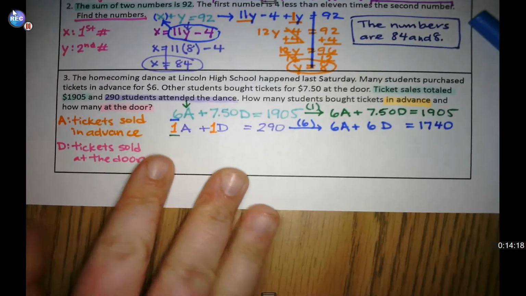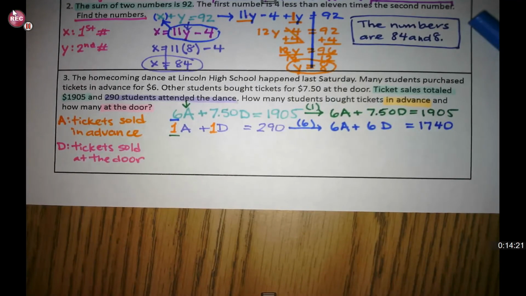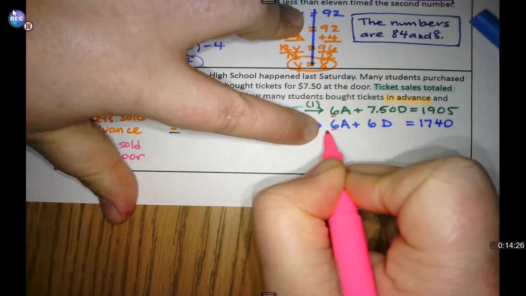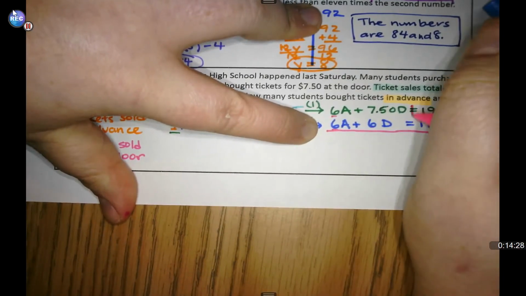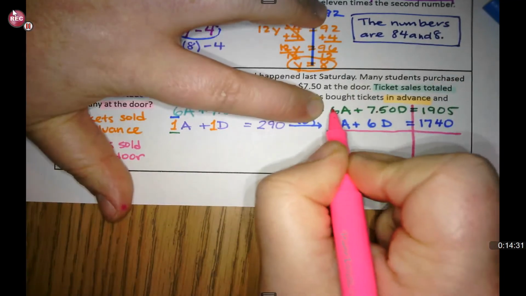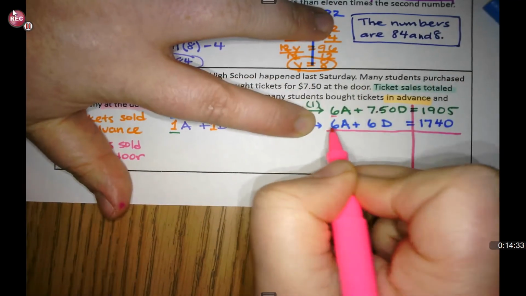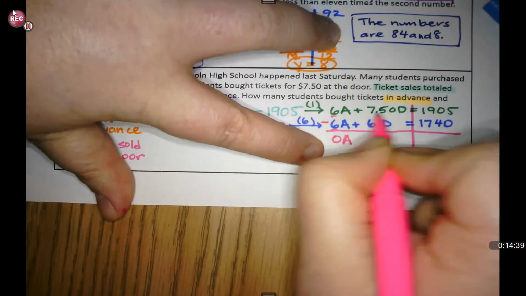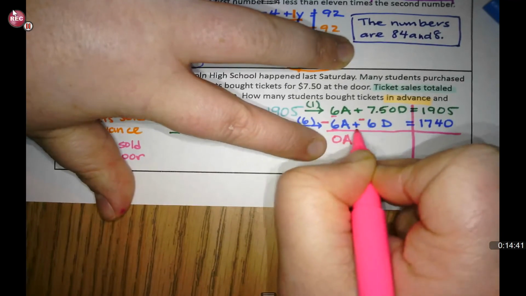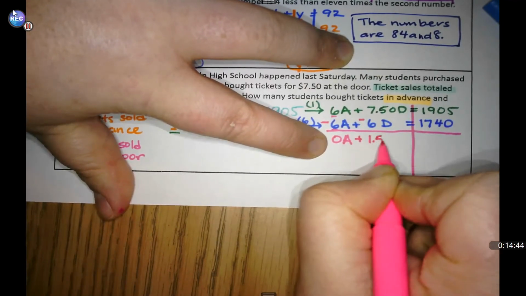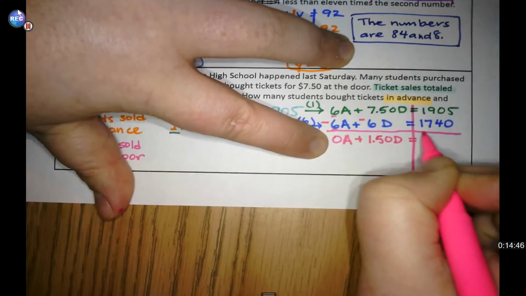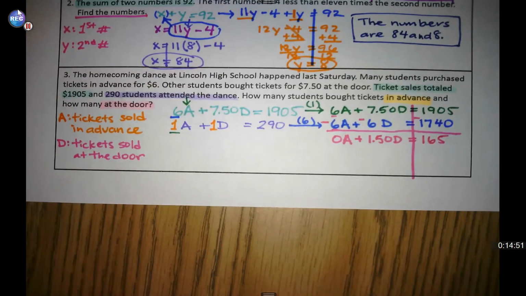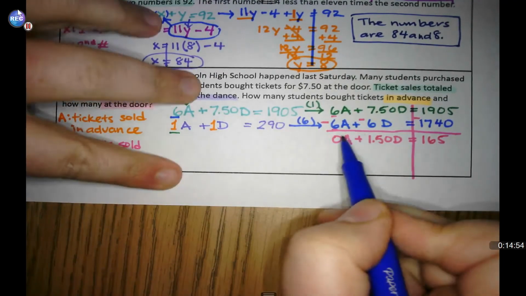Okay, so now I need to determine, should I add or should I subtract? So notice that the numbers in front of my A are the same. They're the number 6. So that's what I'm going to be eliminating. Should I do 6 plus 6 or 6 minus 6? Well, I should do minus. 6 minus 6 is 0A. And then I have to subtract everything else. 7.50 minus positive 6 is 1.50D. And then subtract, and you get 165.